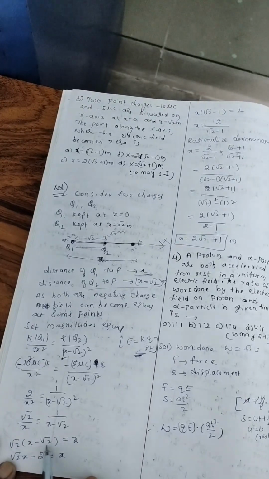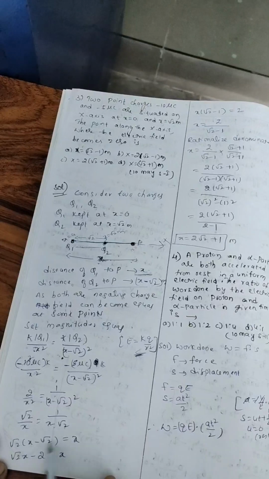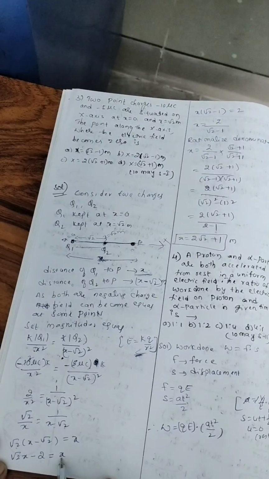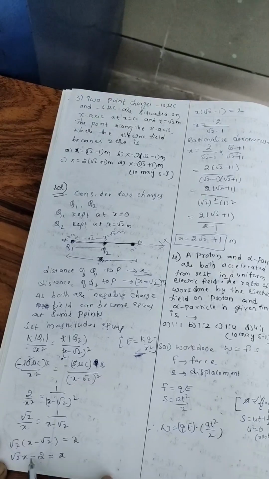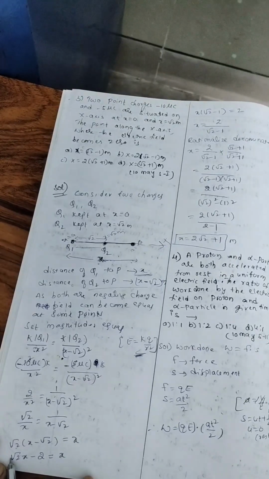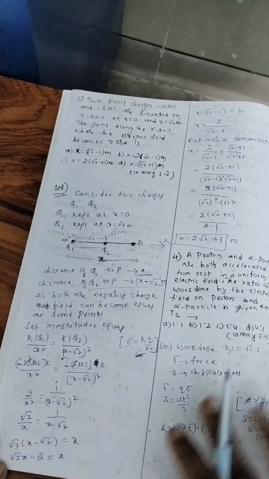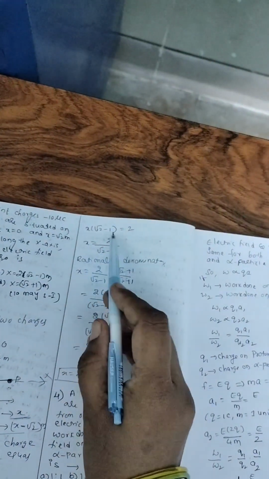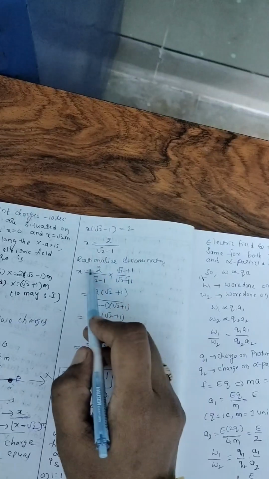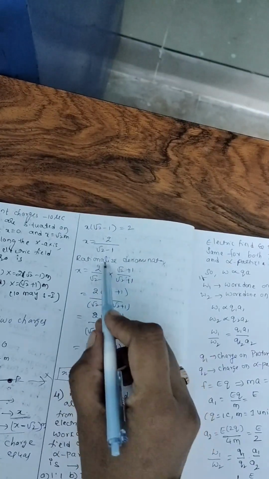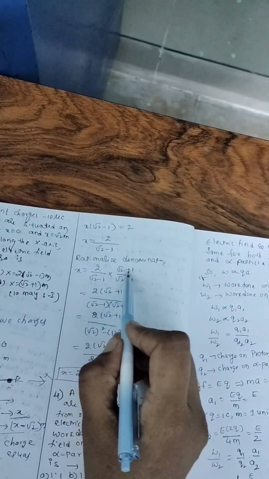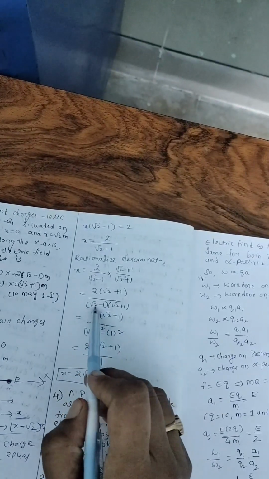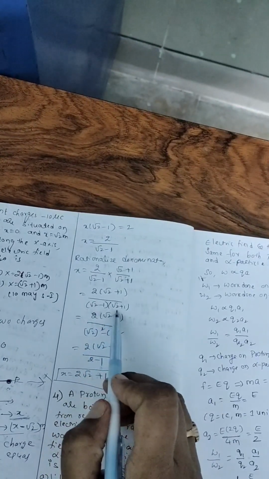Root 2 x minus root 2 is equal to x. Now multiply with this: root 2 x minus root 2 into root 2, 2. That is equal to x. Now take x to this side. Take x as common. You will get x into (root 2 minus 1) equal to 2. Right? Now the x value will be 2 by (root 2 minus 1). Now rationalize the denominator: 2 by (root 2 minus 1) into (root 2 plus 1) by (root 2 plus 1). So 2 (root 2 plus 1) by (root 2 minus 1) into (root 2 plus 1).